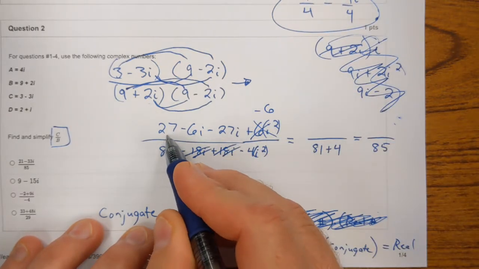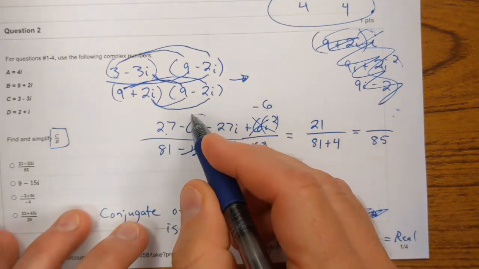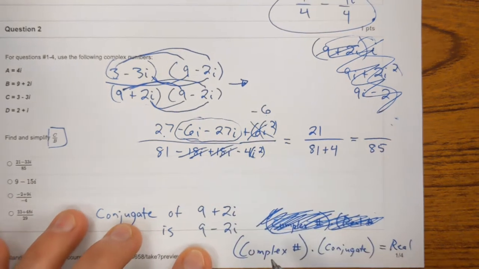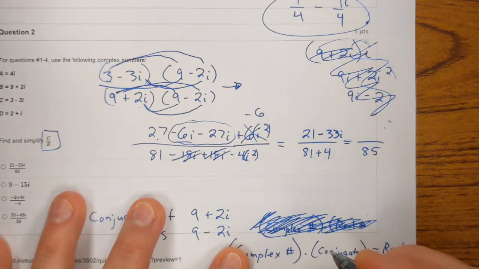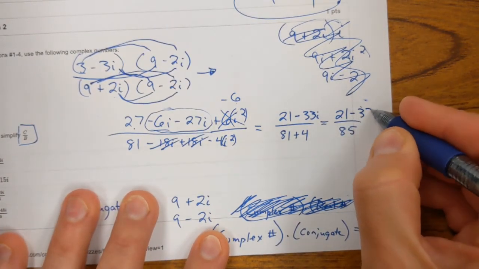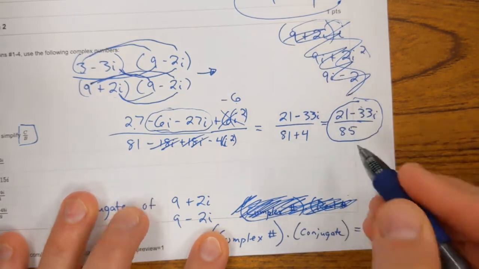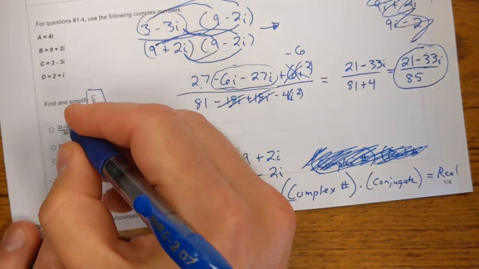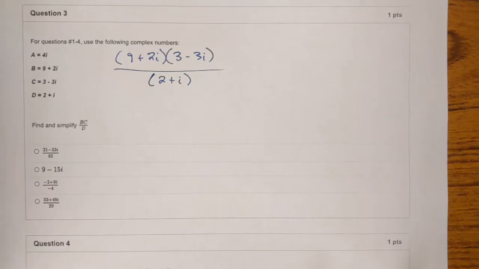And I'm going to go ahead and combine. 27 minus 6 is 21. And I can also combine these imaginary terms as well. Negative 6i minus 27i is minus 33i. So final answer, 21 minus 33i over 85. And you could try to simplify these fractions further. It's just not going to happen. Here is our answer, 21 minus 33i over 85.